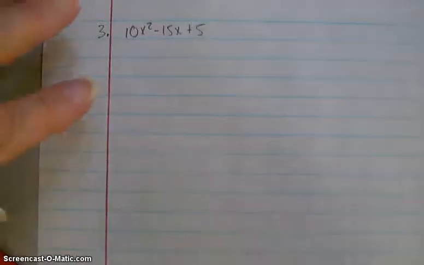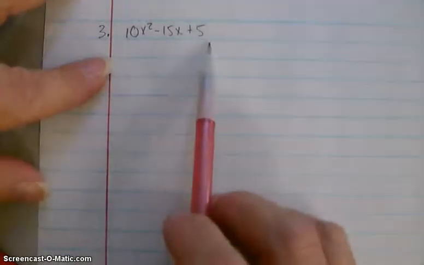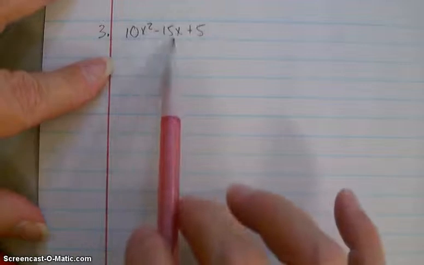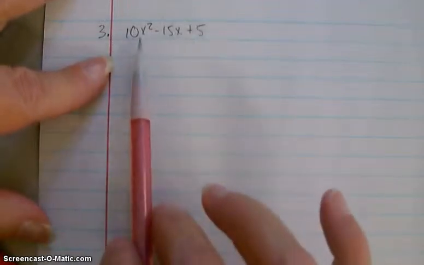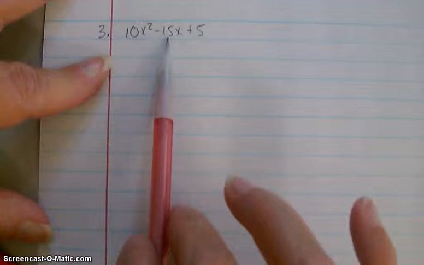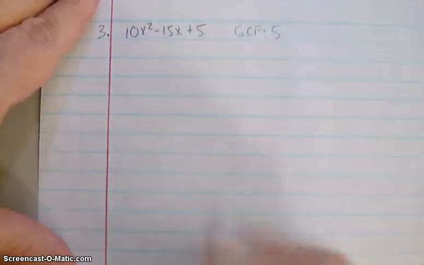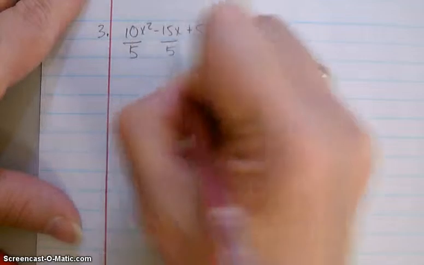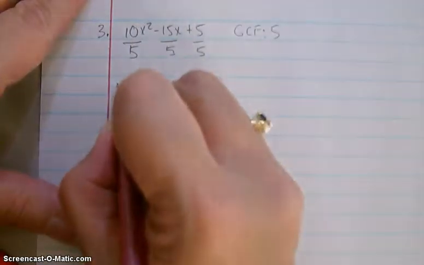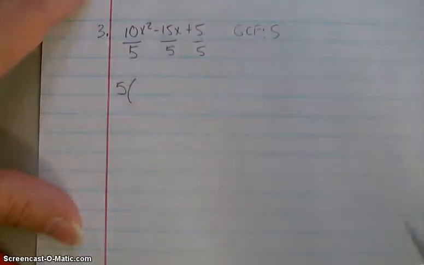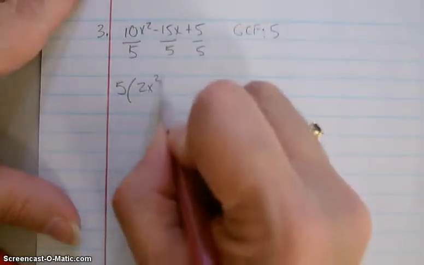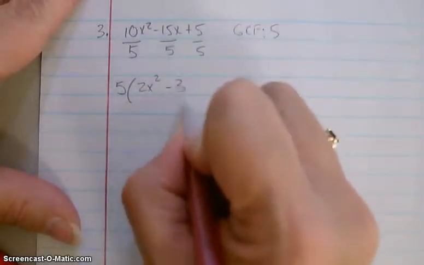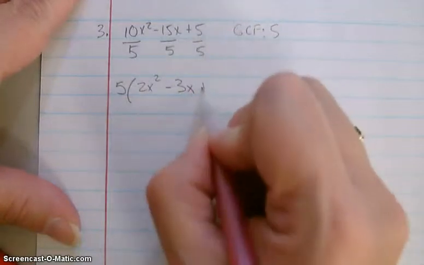And the next example we're going to look at is 10x squared minus 15x plus 5. Alright, I know 10 doesn't multiply to give me 15 or 5, but I know my factors of 10 are 1 and 10 and 2 and 5, and 5 is a factor of 15 and also of itself. So I know my GCF here is going to be 5, so I'm going to divide everything out by 5. Okay, so I have this divided by 5, this divided by 5, and this divided by 5. When I divide out, I put it on the outside of the parentheses. 10 divided by 5 is 2x squared. Negative 15 divided by 5 is minus 3x, and then 5 divided by 5 is plus 1.